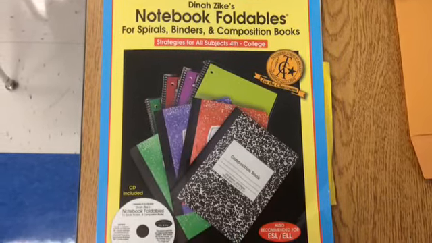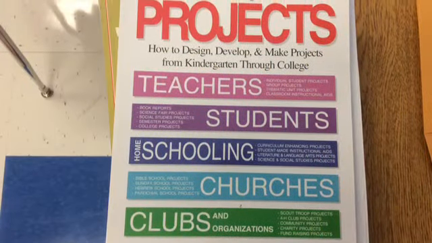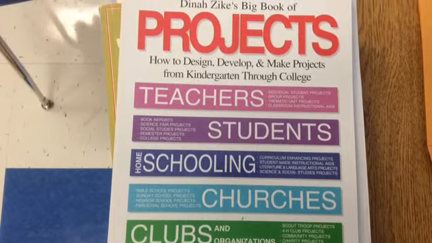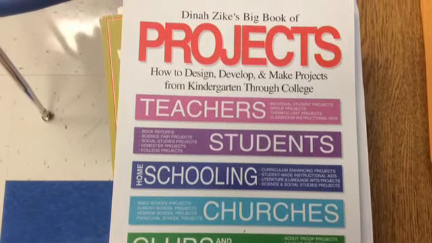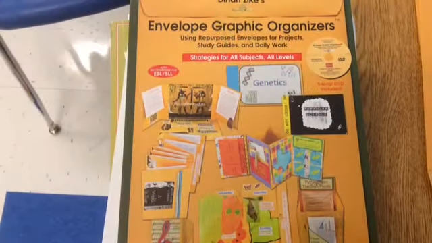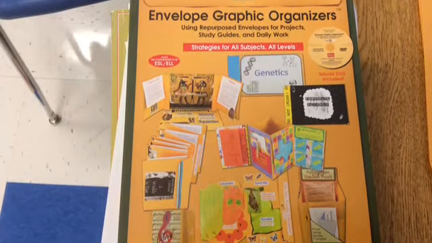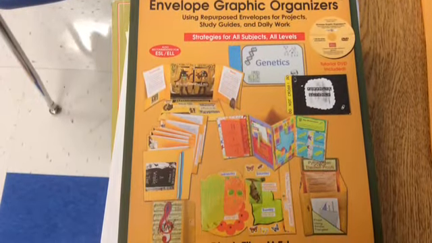I chose this as my topic because of my exposure to the concept of foldables in the Teacher Fellow program through a workshop last summer. And I'm curious to see how I can use this concept in my classroom this year. Who is Dynazyke? Let's take a closer look.